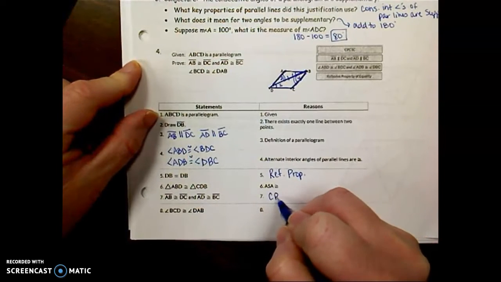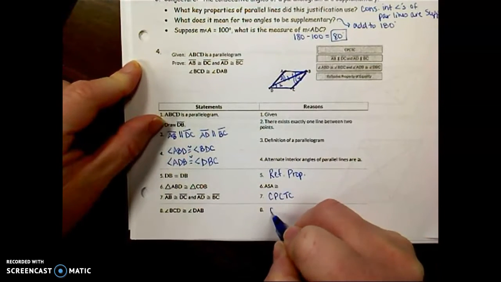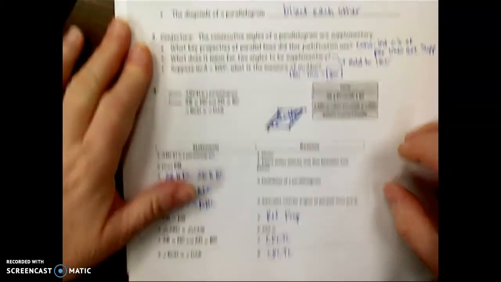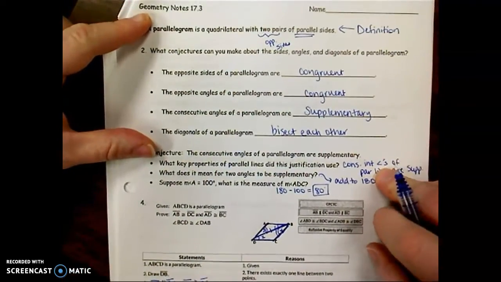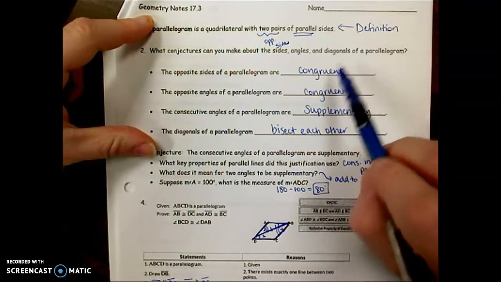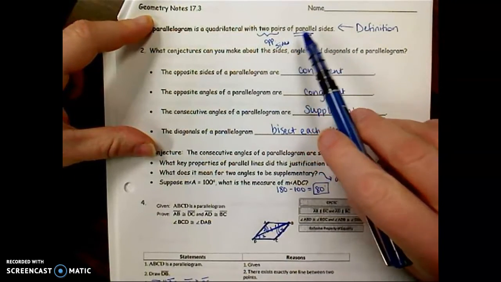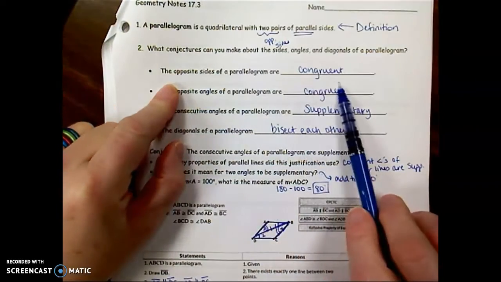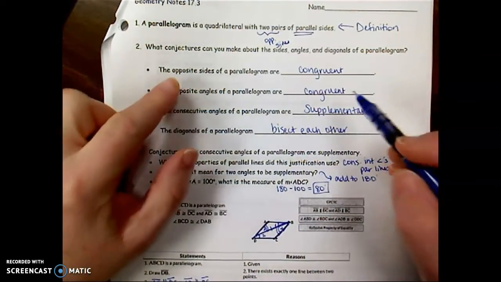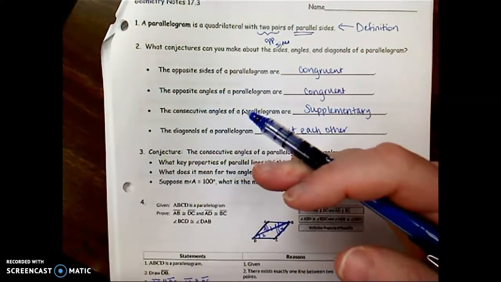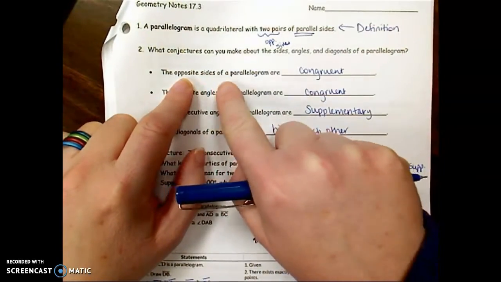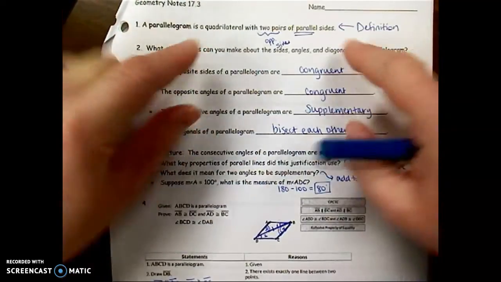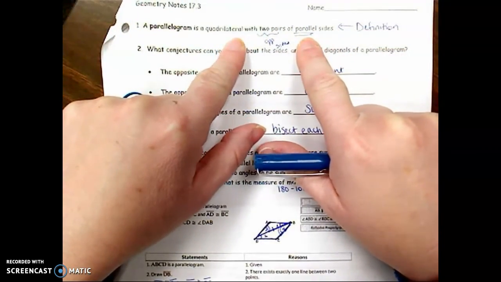because corresponding parts of congruent triangles are congruent. So both reasons, 7 and 8, are CPCTC. So just as a reminder, when you use these properties in a proof, the only one that you can say that you know by definition is that the opposite sides are parallel. These are all theorems that you would have to write out in words. So when you say that two segments that are opposite each other are congruent, you have to state opposite sides of a parallelogram are congruent. Okay, so these have to be stated in words. This one you can just say definition of a parallelogram.